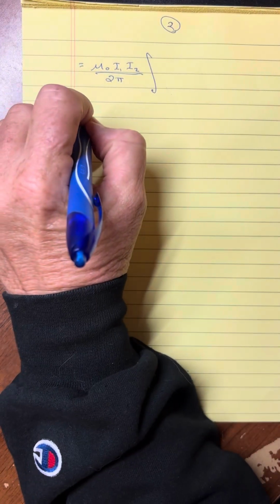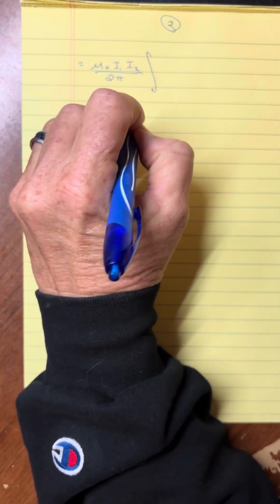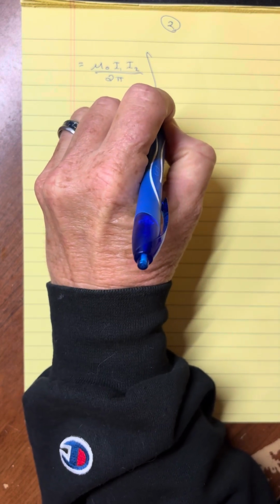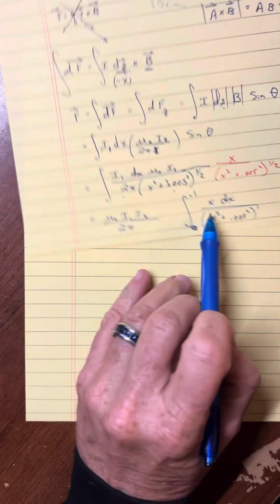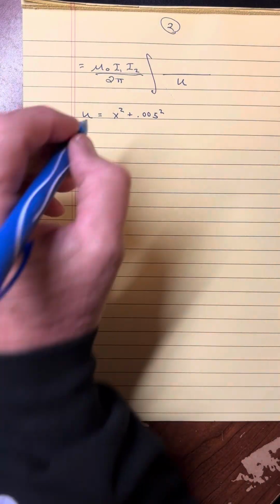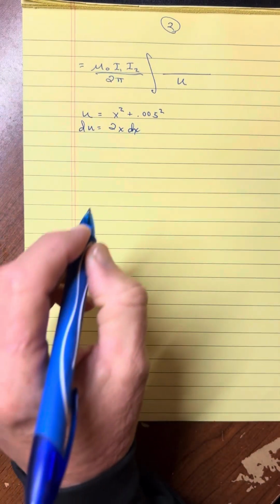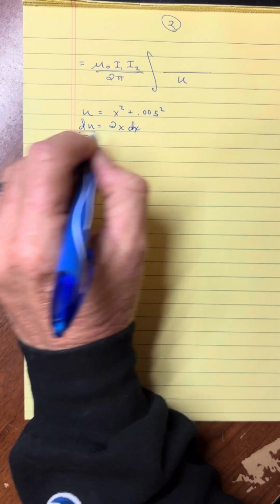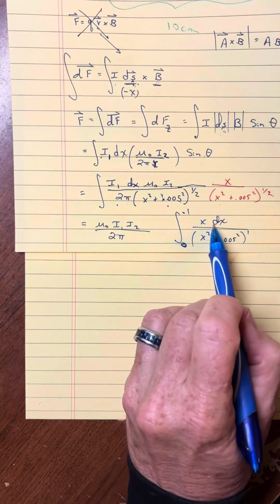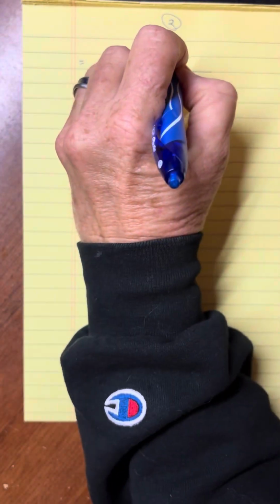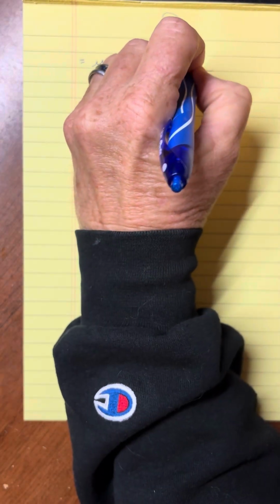But I probably should write u as x squared plus 0.005 squared, so that this bottom becomes a u, and du becomes 2x dx, and then moving the 2 to the other side, x dx, so that's what I have right here, x dx, is really a 1/2 du.